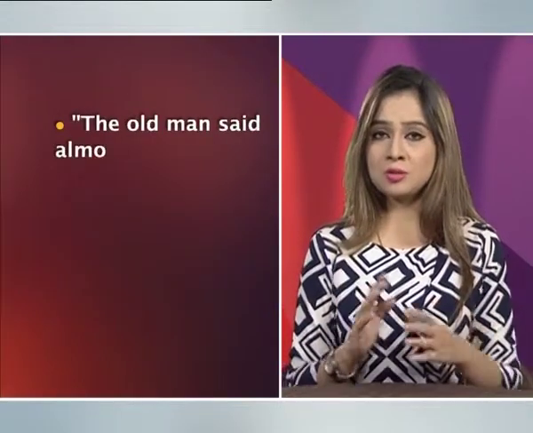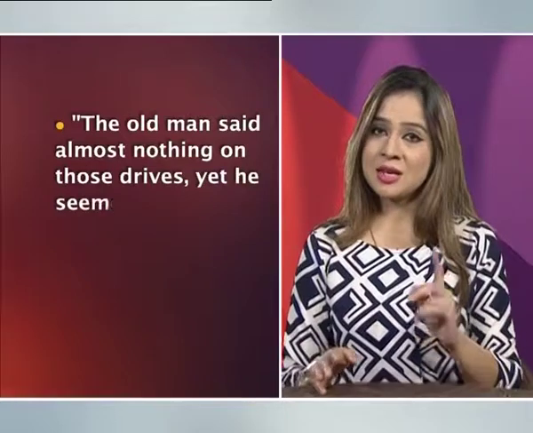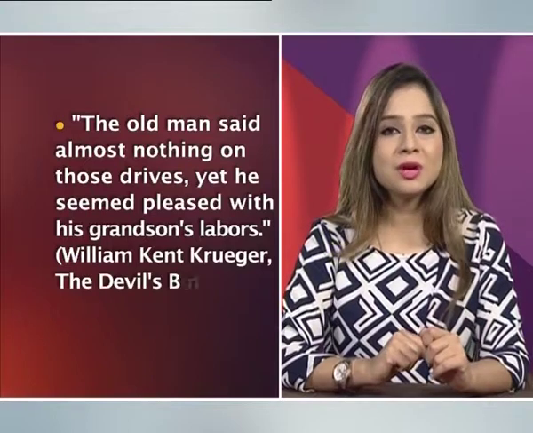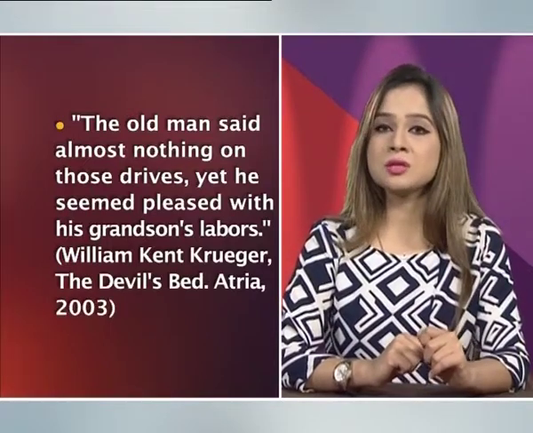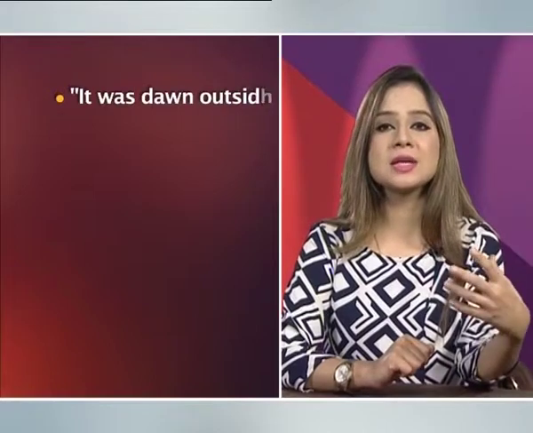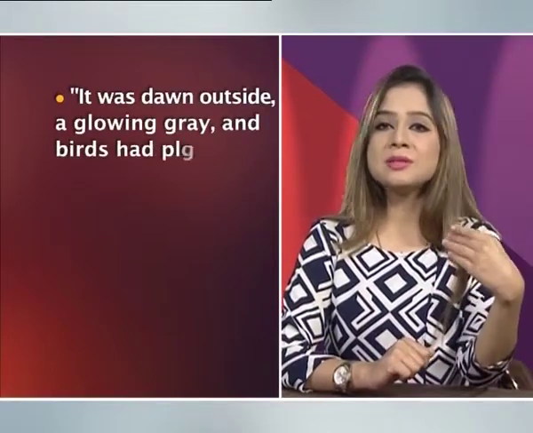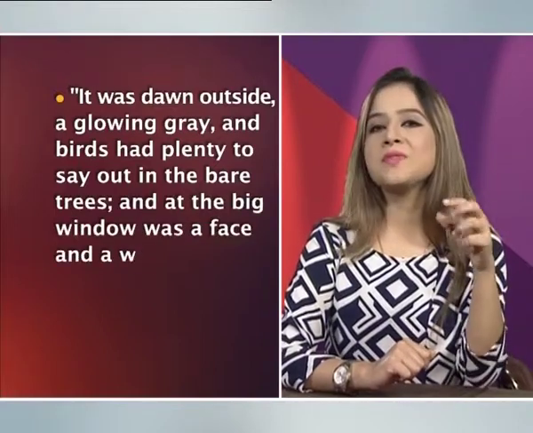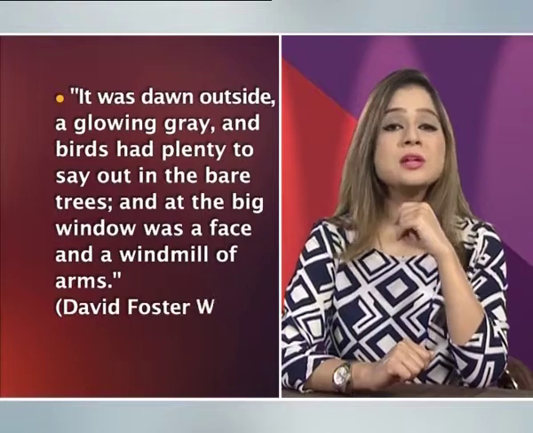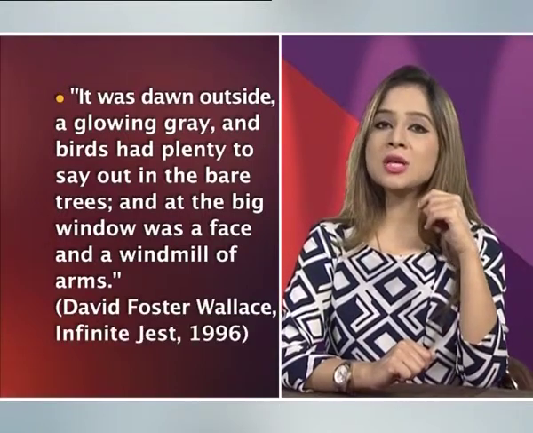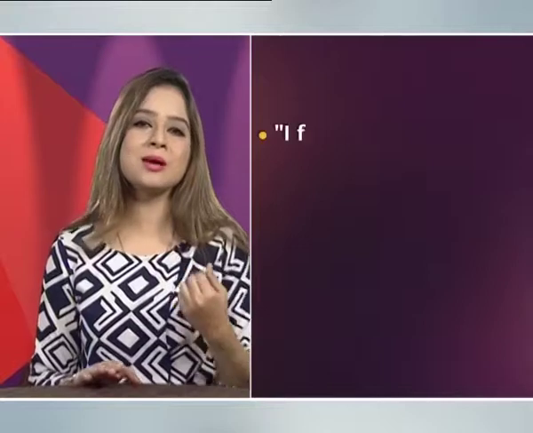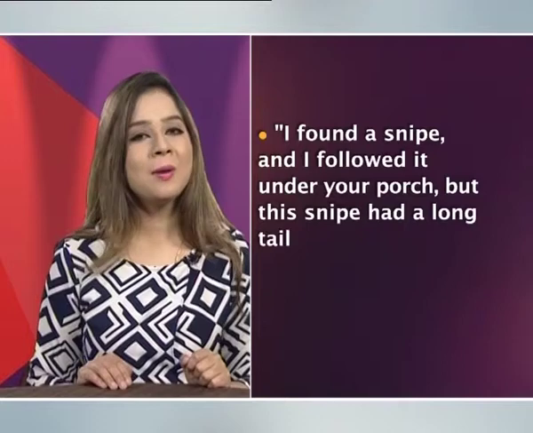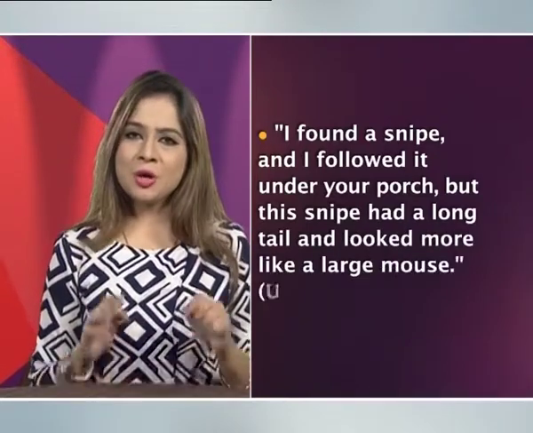The old man said almost nothing on those drives, yet he seemed pleased with his grandson's labours. William Kent Kruger, The Devil's Bed, Utria, 2003. It was dawn outside, a glowing grey, and birds had plenty to say out in the bare trees, and at the big window was a face and a windmill of arms. David Foster Wallace, Infinite Jest, 1996. I found a snipe and I followed it under your porch, but this snipe had a long tail and looked more like a large mouse.